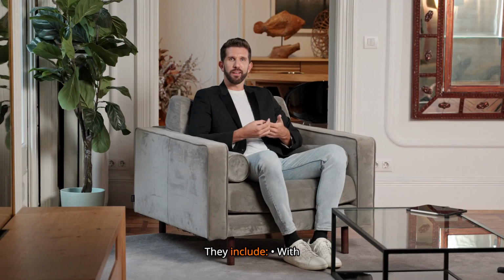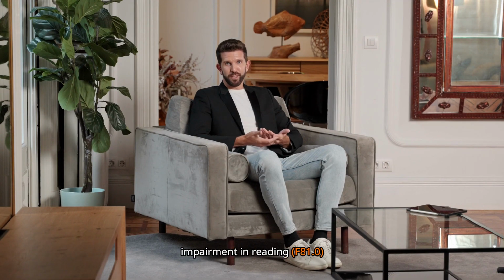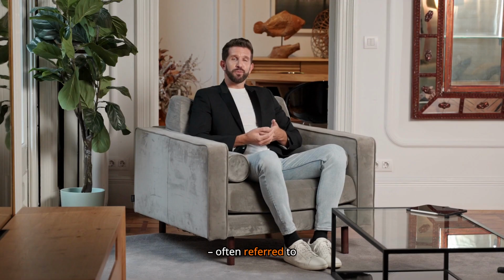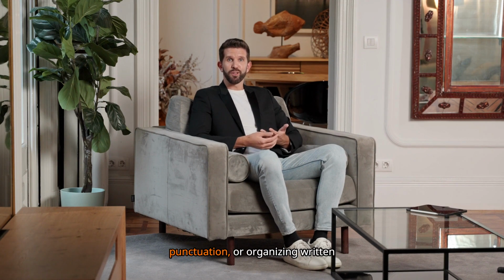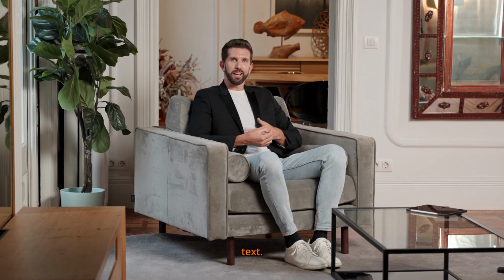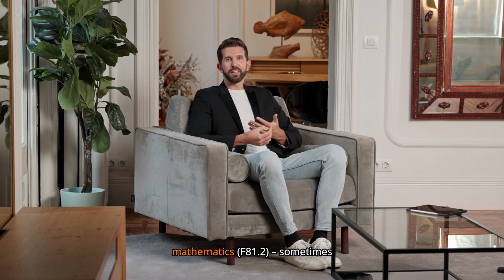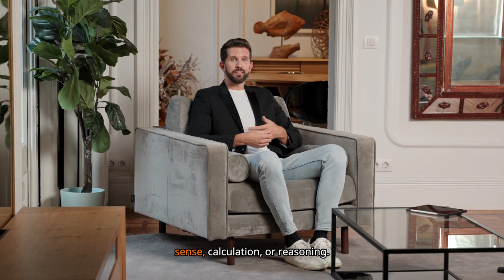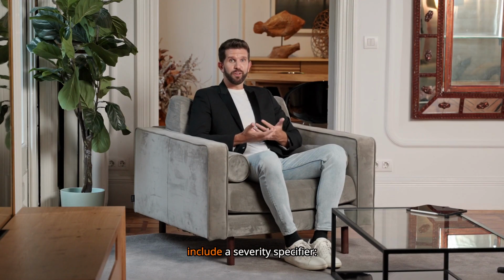They include: with impairment in reading, F81.0, often referred to as dyslexia; with impairment in written expression, F81.81, difficulties with spelling, grammar, punctuation, or organizing written text; with impairment in mathematics, F81.2, sometimes called dyscalculia, involving number sense, calculation, or reasoning. Each diagnosis can also include a severity specifier.